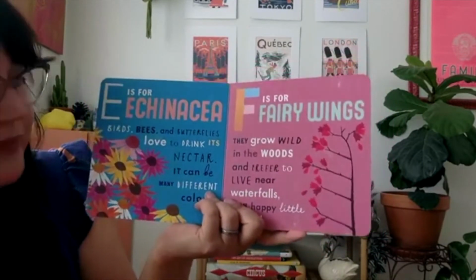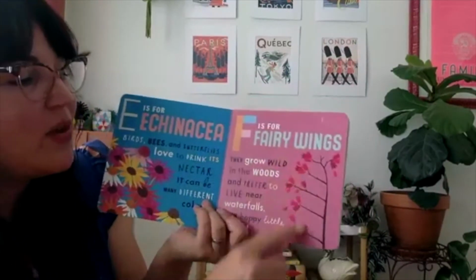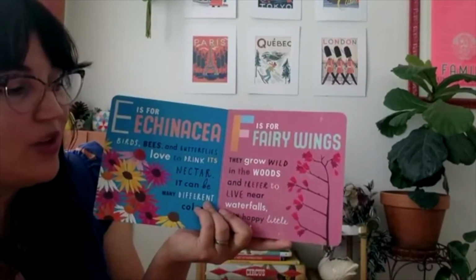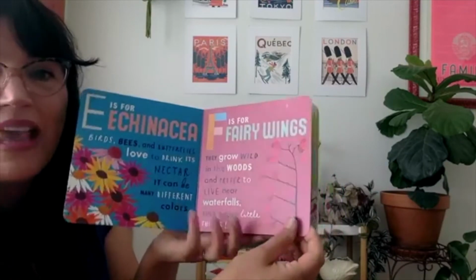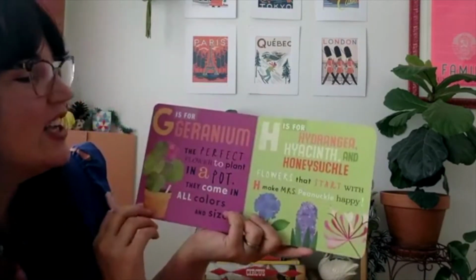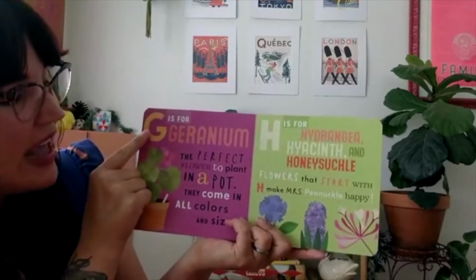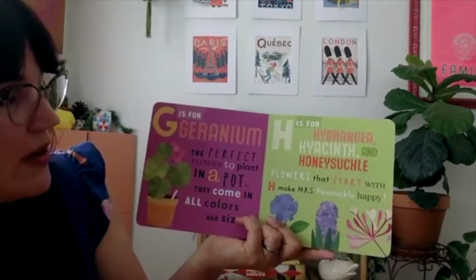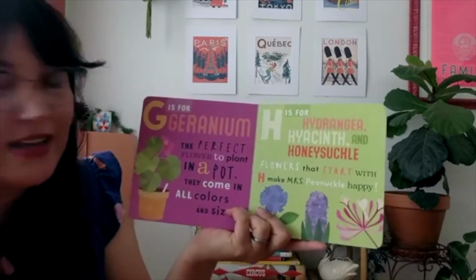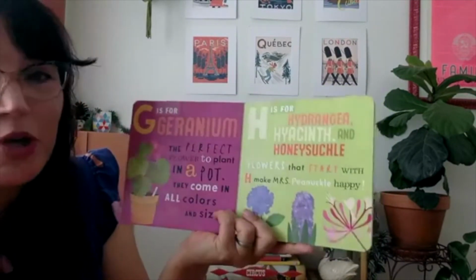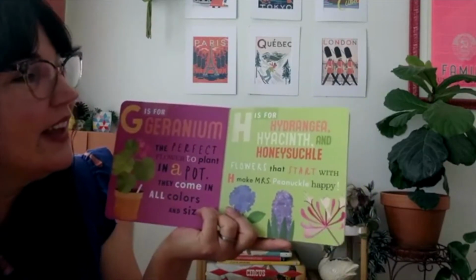different colors. F for fairy wings. They grow wild in the woods, and they like to live near waterfalls. Don't they look so happy? G for geranium, the perfect flower to plant in a pot. They also grow wild around here, so you probably see lots of geraniums. Most of them are usually a bright pink color.